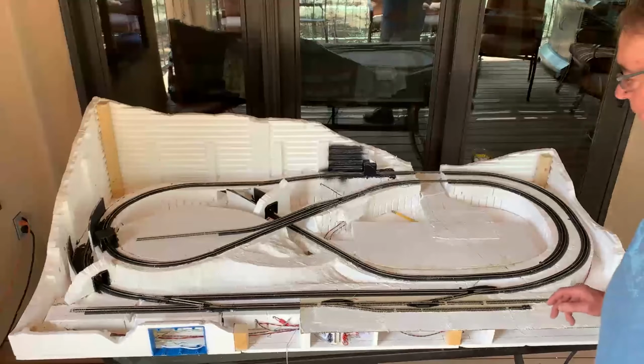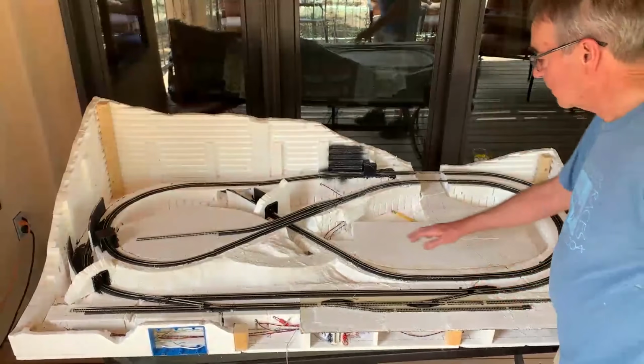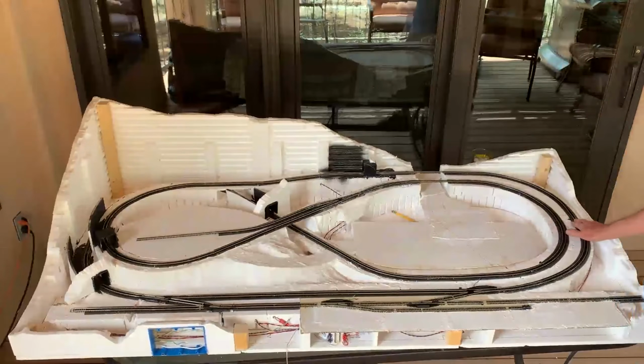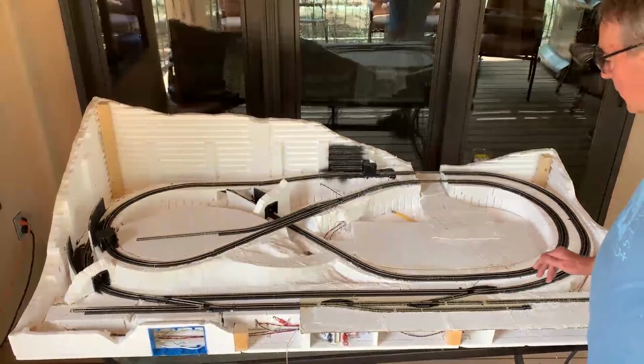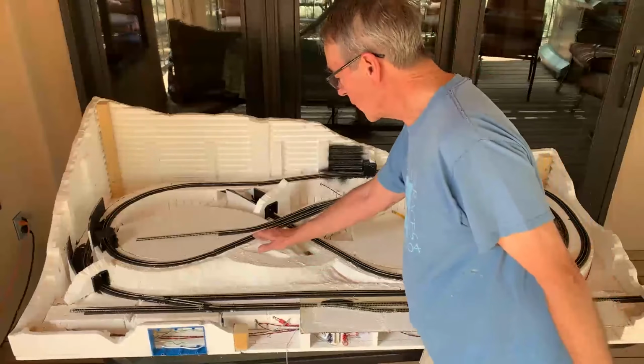In addition, I changed the roads quite a bit. Woodland Scenics had the road coming down here, up to the village, and then over here. This led to a fairly steep road that didn't seem too realistic. They also had this one going up really quickly.